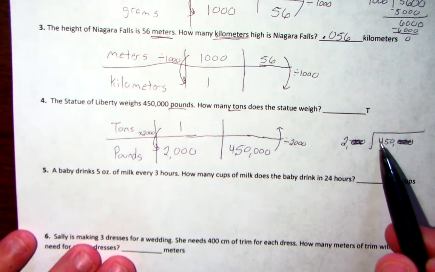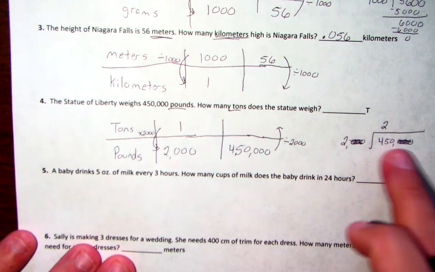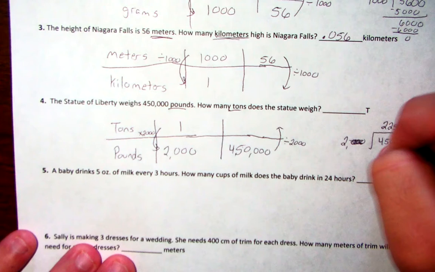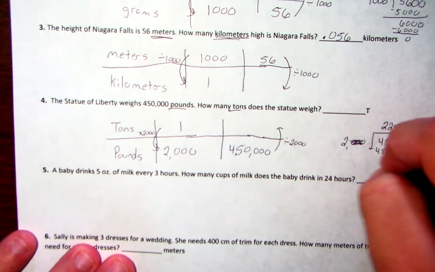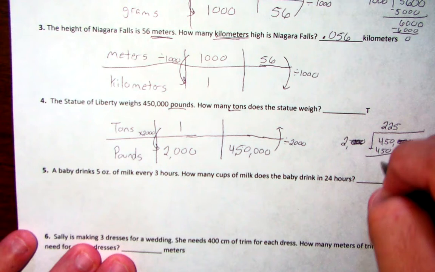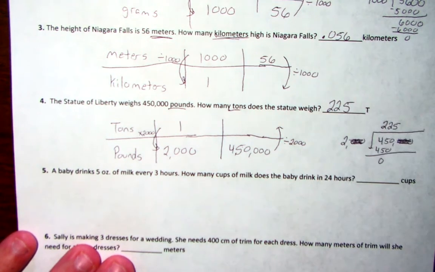How many times can 2 go into 4? Goes in there 2 times. How many times can 2 go into 50? Goes in there 25 times. So 2 can go into 450 225 times. So your answer is 225 tons.